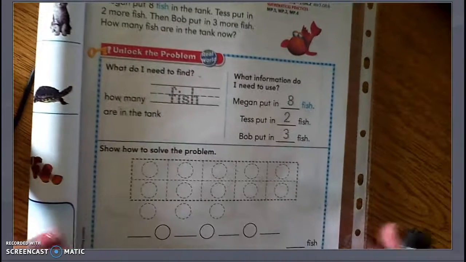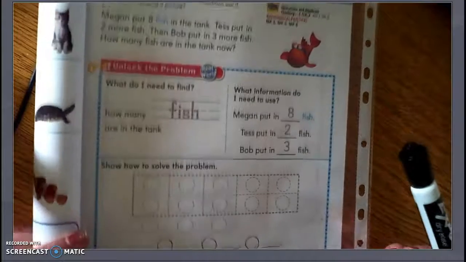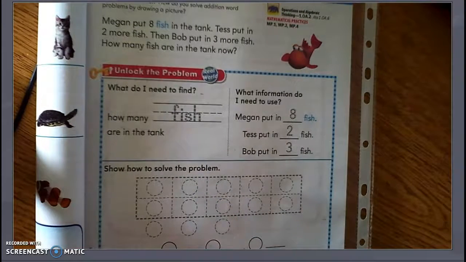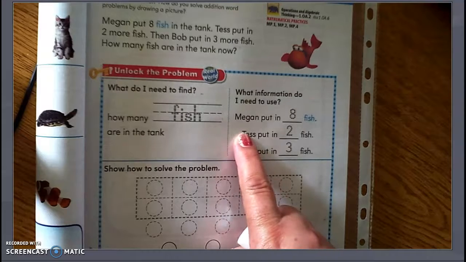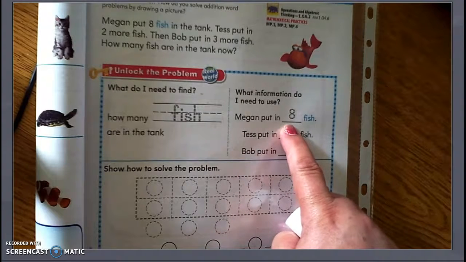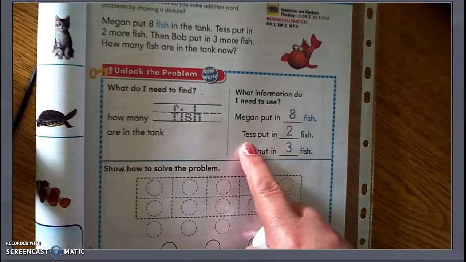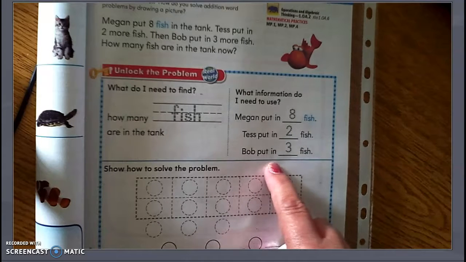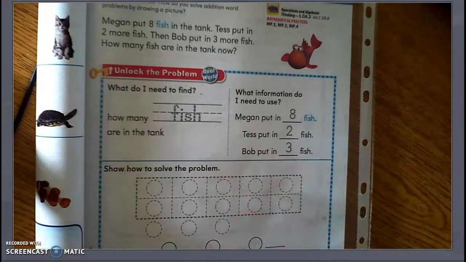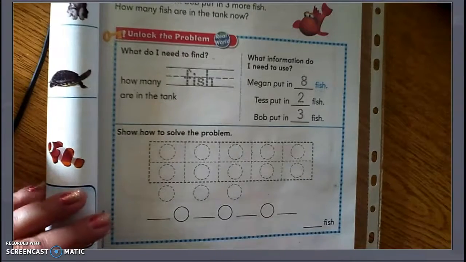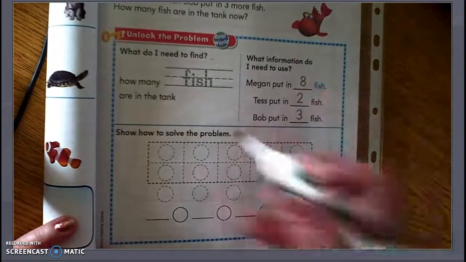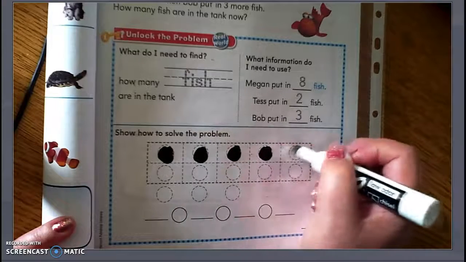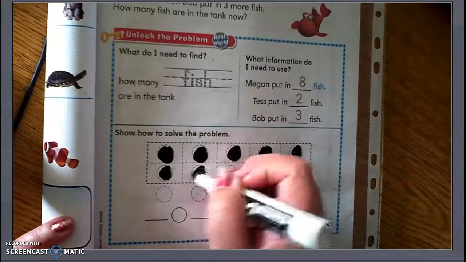What information do I need to use? So we have to look at the word problem and say, okay, what information did our word problem give us? So it told us that Megan put 8 fish in the tank. It told us that Tess put 2 fish in the tank. And Bob put 3 in the fish tank. So we can go ahead and add all those up. So I'm going to have 8 and 2. So I have 1, 2, 3, 4, 5, 6, 7, 8.